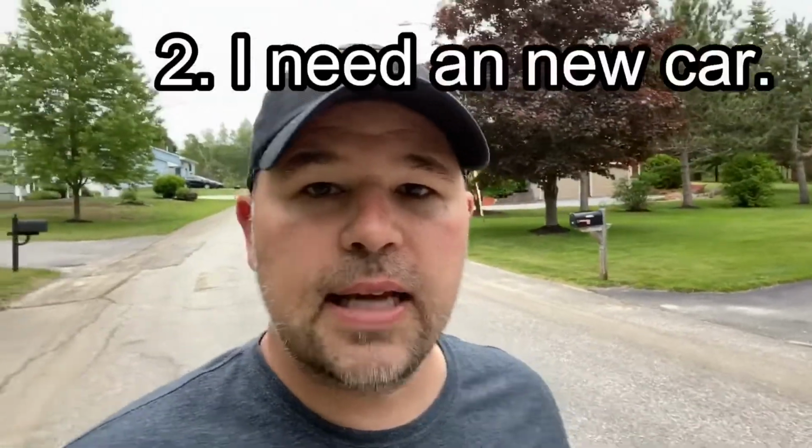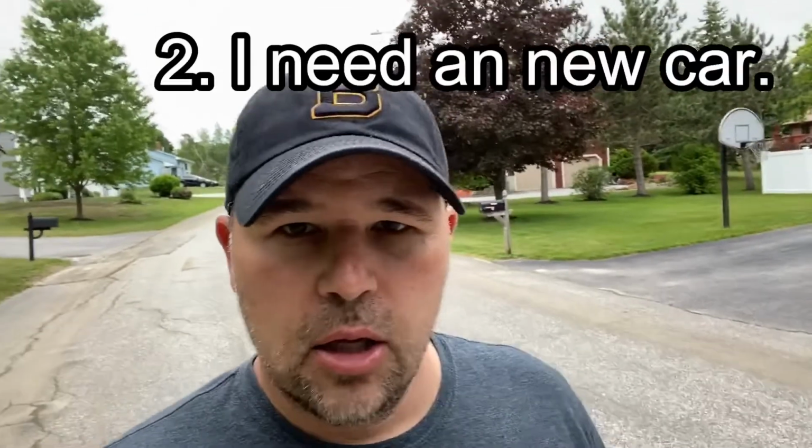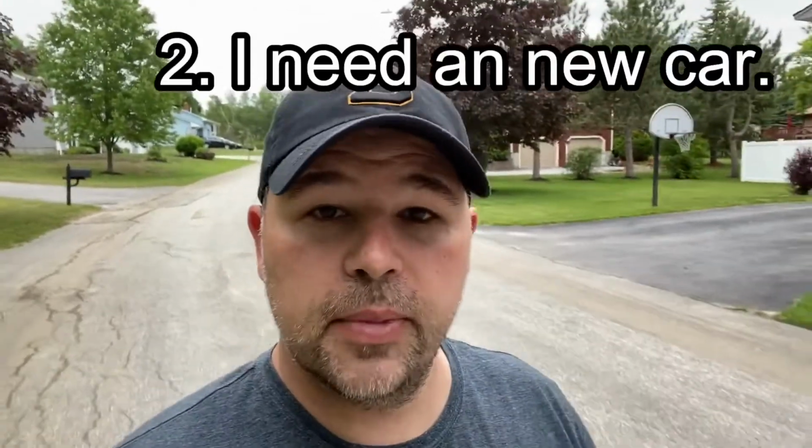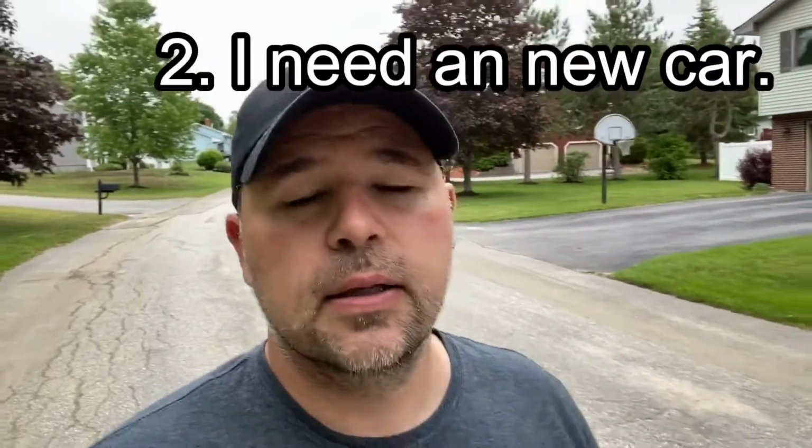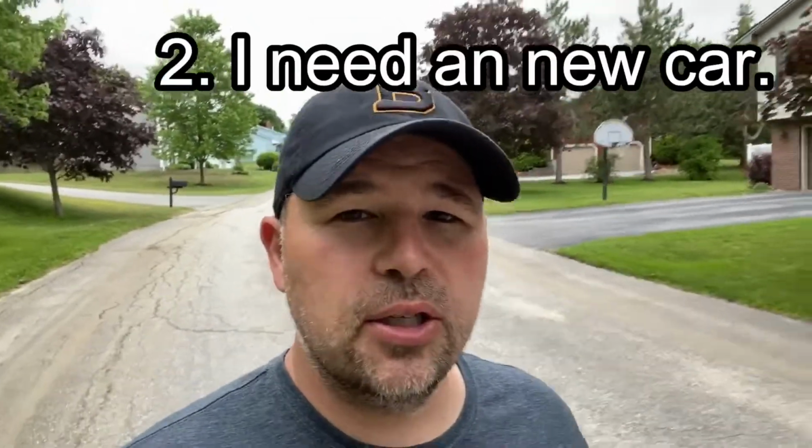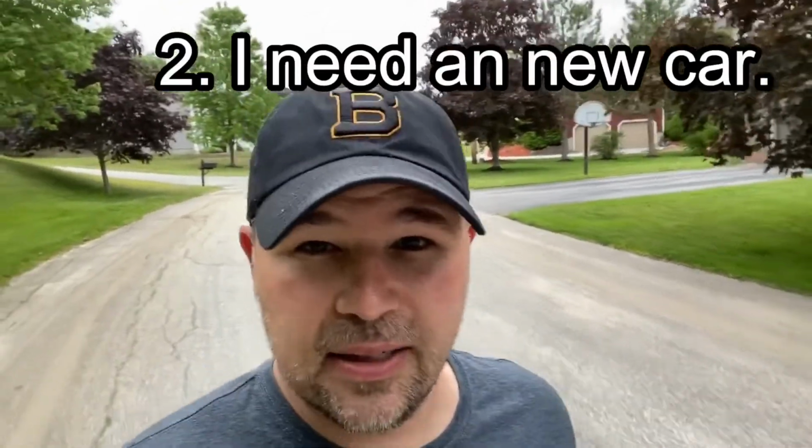The next sentence is, I need an new car. So the problem is it should be a. If you don't know when to use a and an, they are articles. We call it an indefinite article because it doesn't say exactly which car it is. It's not the car.